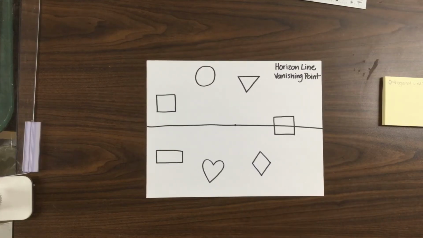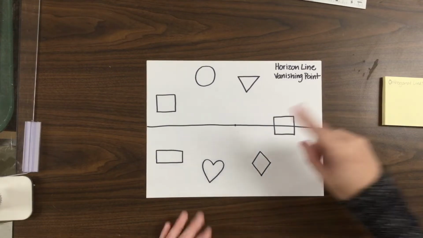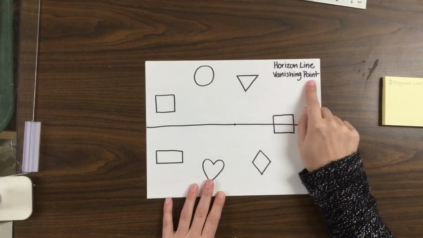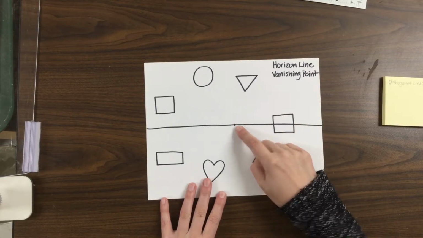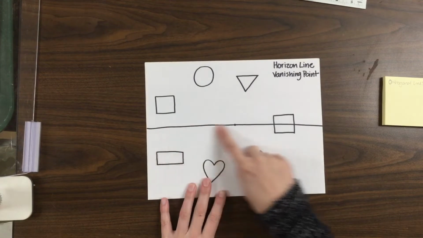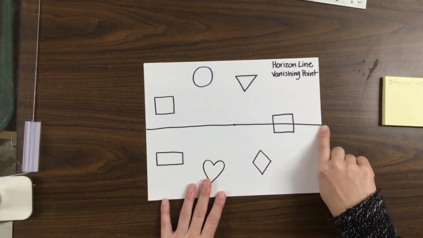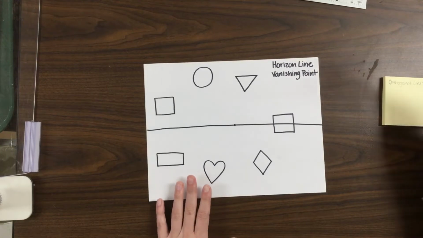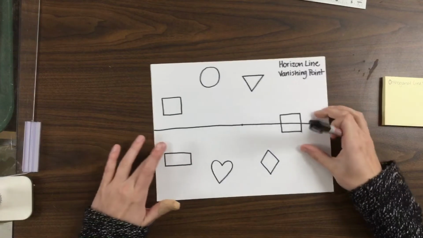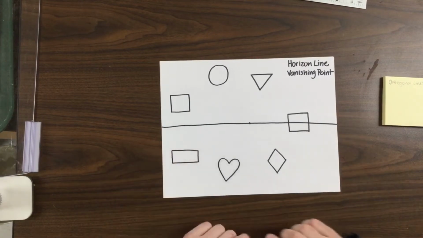Okay, so moving on to the next step. We are working on a 1-point perspective drawing. That's why we have one vanishing point. Did you write vanishing point on your paper? And that vanishing point is always going to be on the horizon line. Did you draw a horizon line on your paper? Did you write horizon line on your paper? These are two words that we're going to be using all the time while we're working on 1-point perspective.